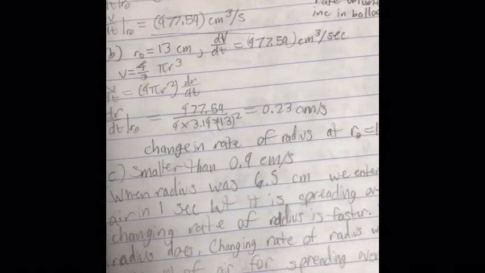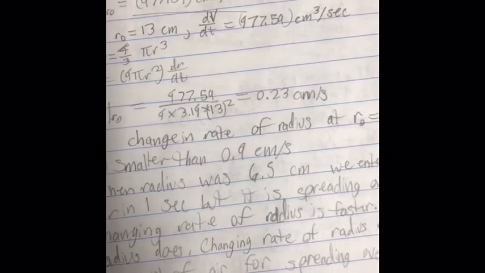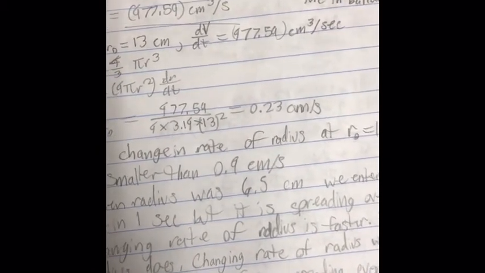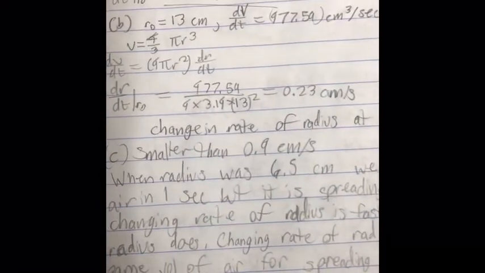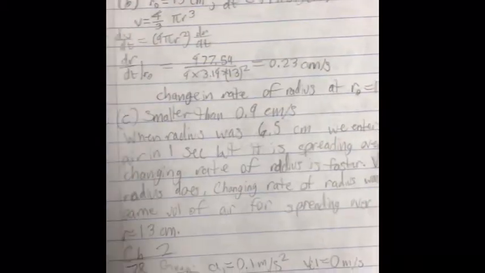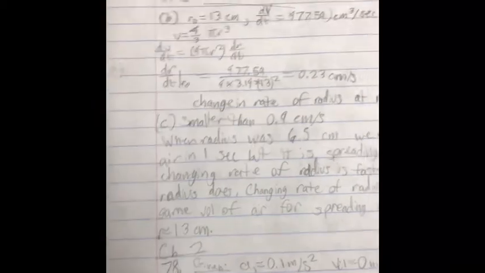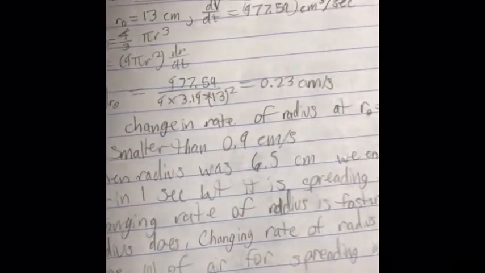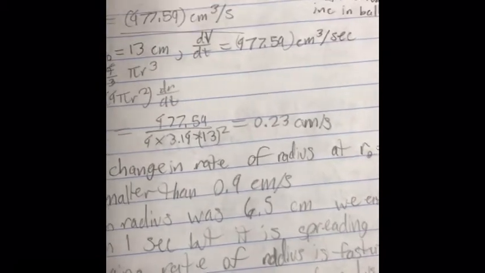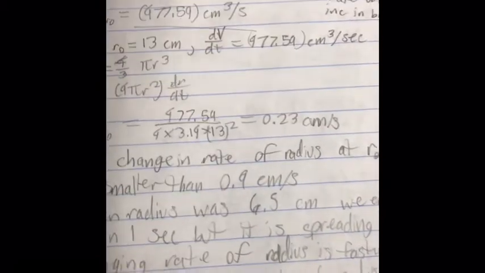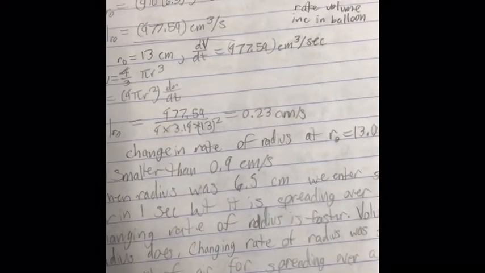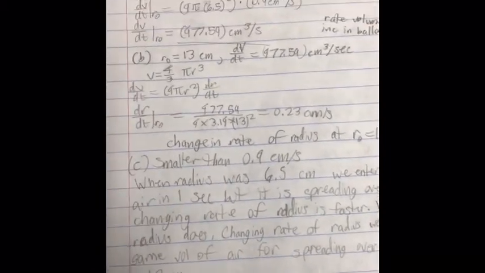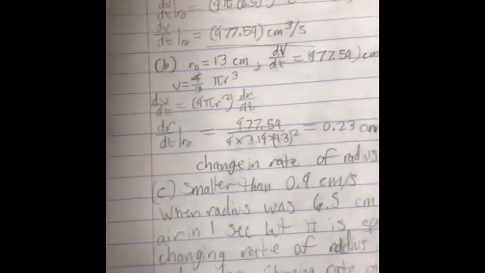And then for C, it was to explain physically why the answer to part B is larger or smaller than 0.9 centimeters per second, if it is different. And it was different. It was 0.23 centimeters per second. So when the radius was 6.5 centimeters in A, we enter the same volume of air in 1 second, but it is spreading over a smaller region. The changing rate of the radius is faster. Volume increases as the radius does. And then the changing rate of the radius was slower.